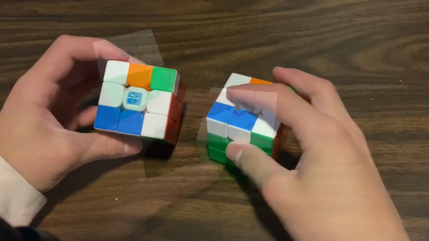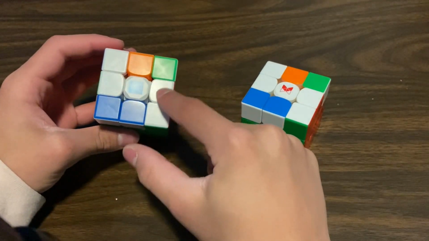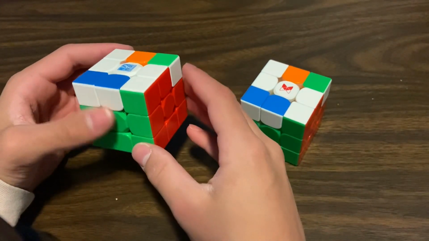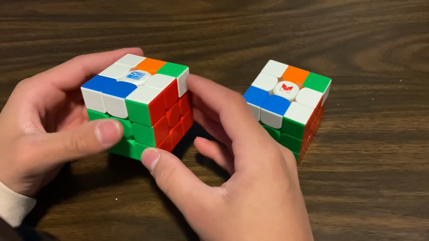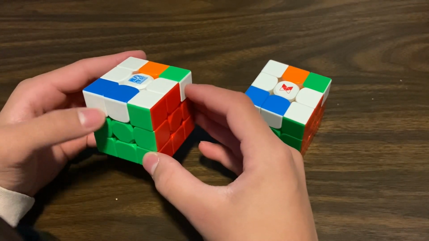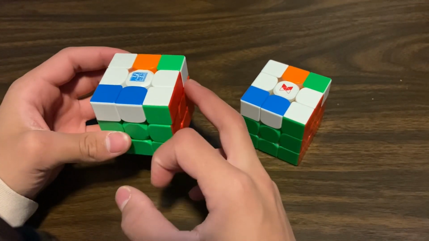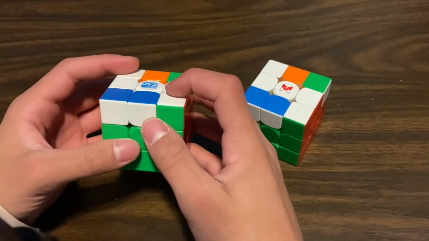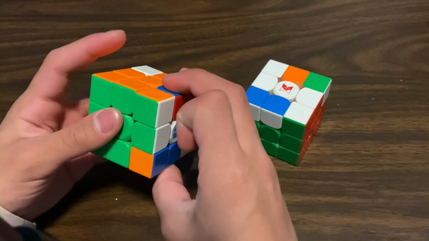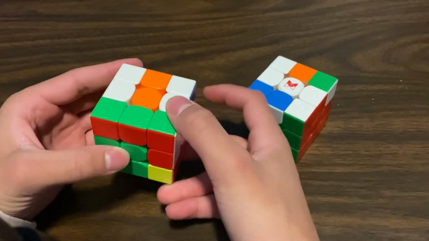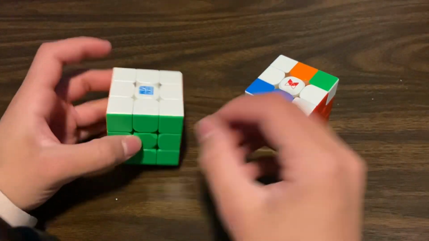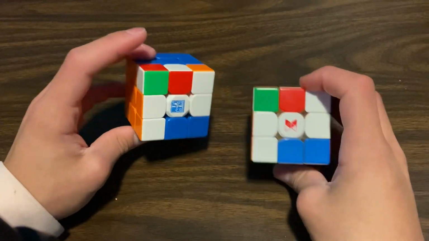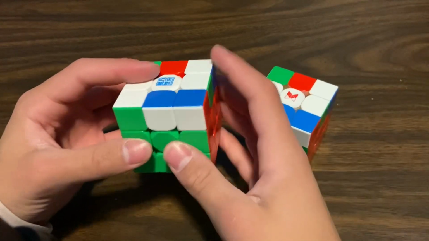Just like that. This next one has this bar, these two oriented across from each other, and these two like this. You hold it like this so that this little bar is in the front, and you do this. So start with a wide F. Just like that. And this is the mirror, and it is the exact same alg, but lefty.